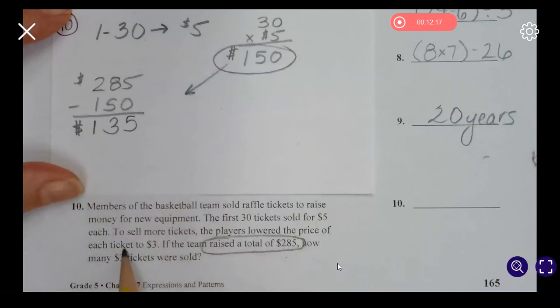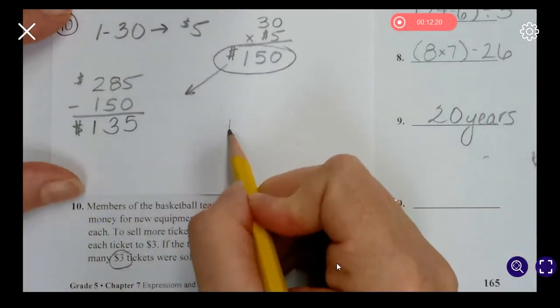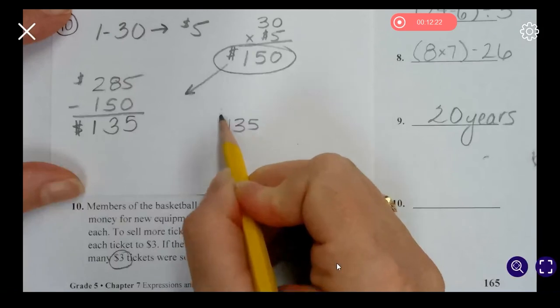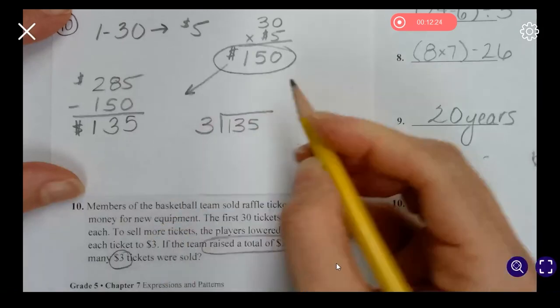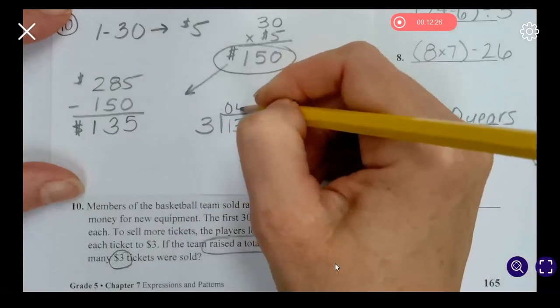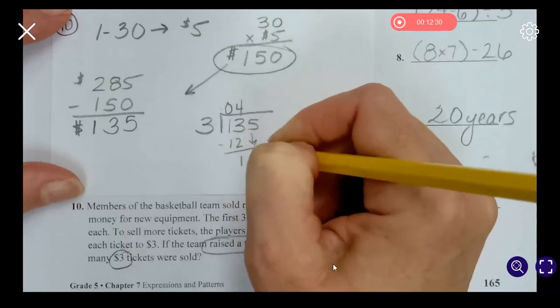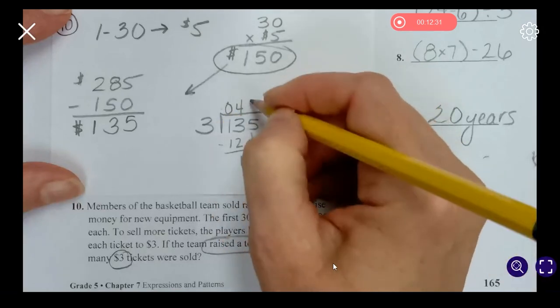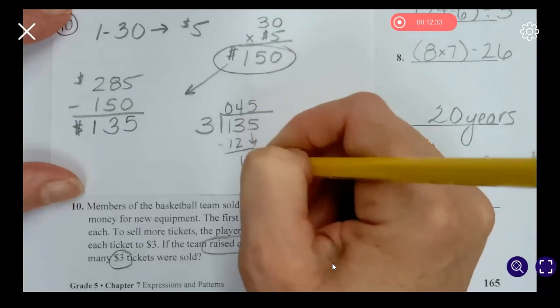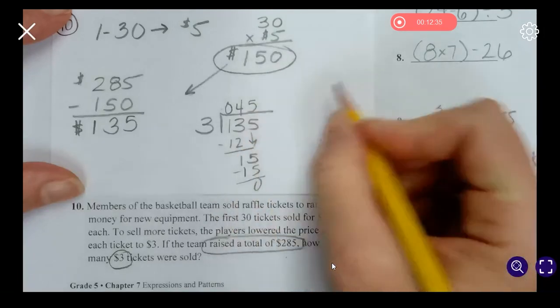Now they were each $3. So we take 135 divided by 3, and we get 45 tickets.